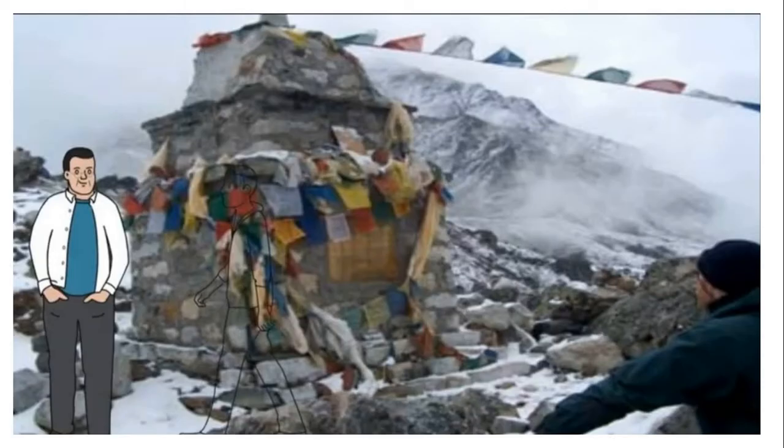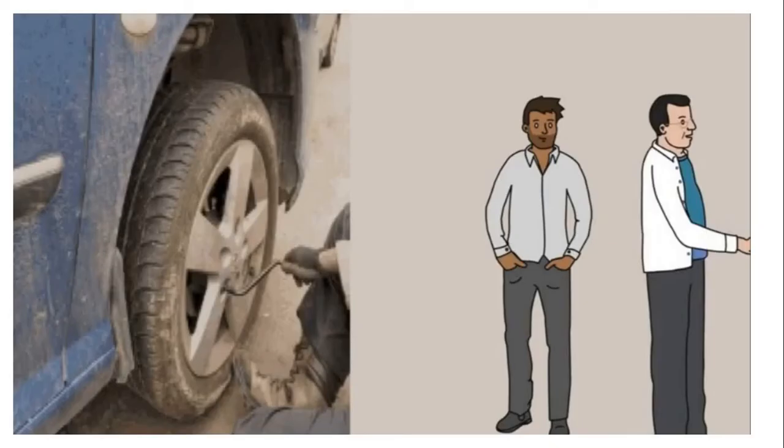Then they reach the top of the pass at 5,515 meters. Following the tradition, they go round the cairn of rocks in a clockwise direction. You can see in the picture Nick Middleton taking rounds of this rock. And Satan checks the tires and petrol tank.